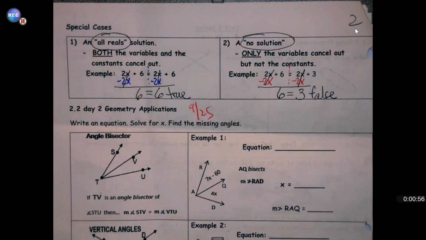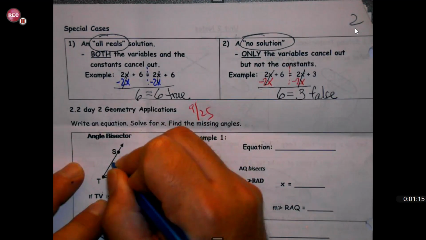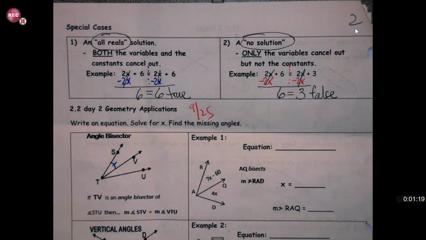So the first one we're going to be dealing with today is what's called an angle bisector. An angle bisector divides your angle into two equal pieces. So here's how we normally are going to mark that. I'm going to take one of my colors, and I'm going to make a curve in there with a line through it.